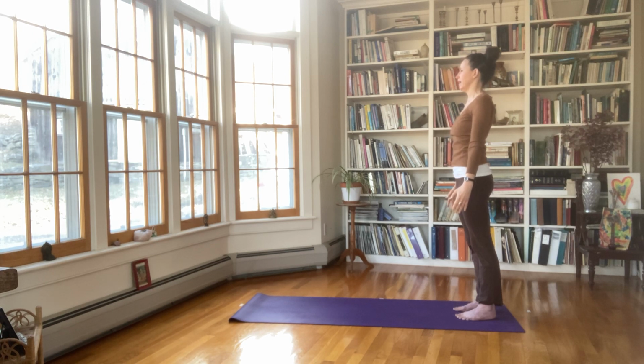Reestablish your steady and relaxed Samasthiti. Equal standing pose, breath relaxed. Here you are in this body. The body is made of the same 5 elements that everything in manifested reality is made of. I'm going to go into Uttanasana, the forward bend, in the same way. We'll do 5 repetitions. On the 5th one, we'll be going to stay for 5 breaths.